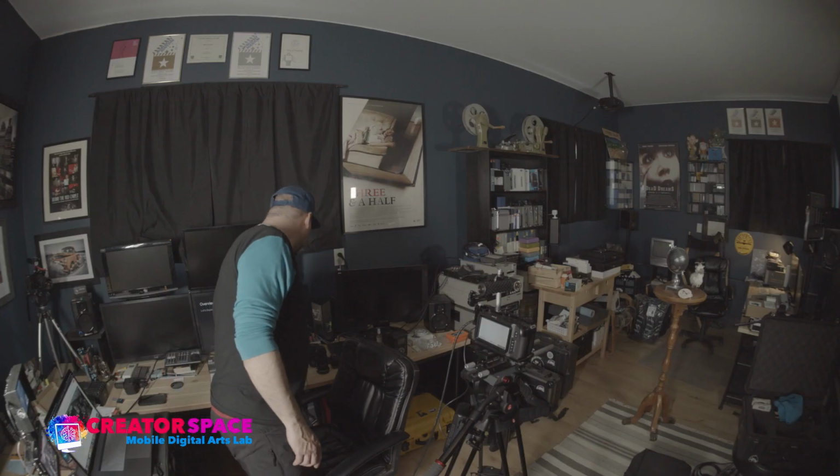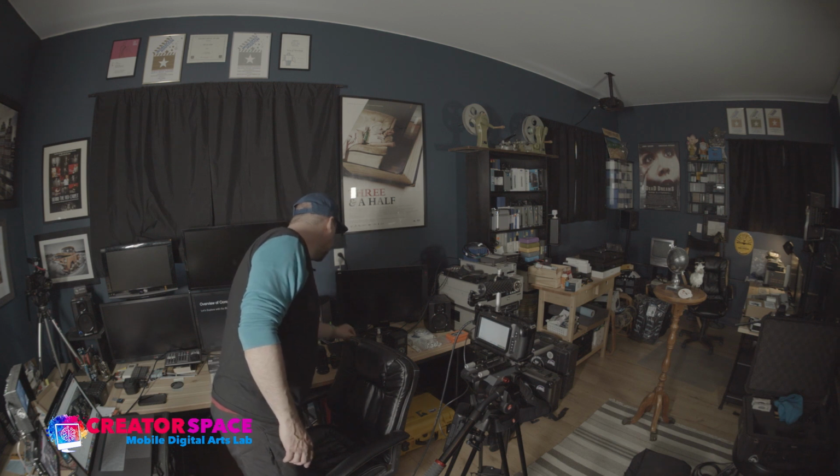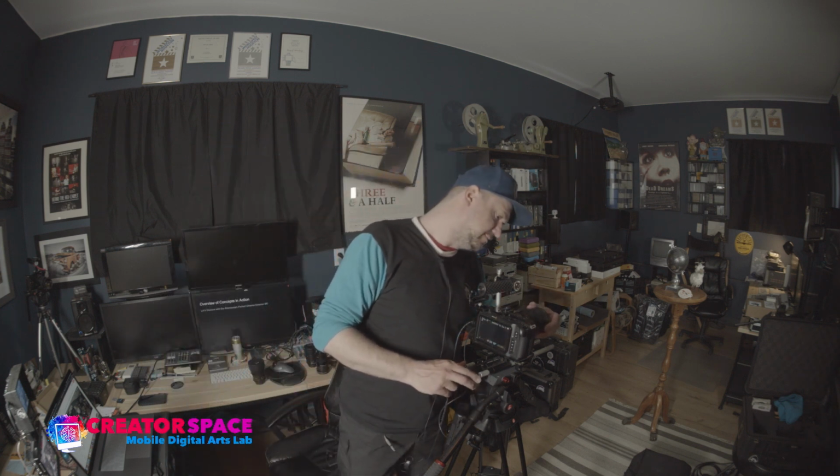Okay, so now I'm going to take that 10mm off, and basically with that, the depth of field on a wide lens like that is super wide, long. So everything's going to be in focus with something like that. It's definitely a wide, long, deep depth of field, not a shallow one.